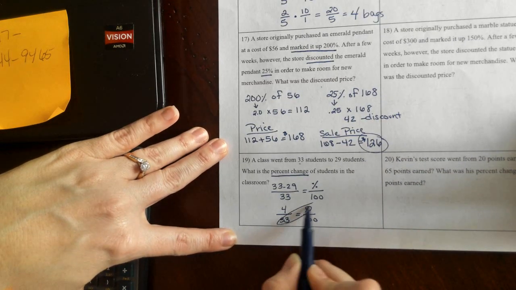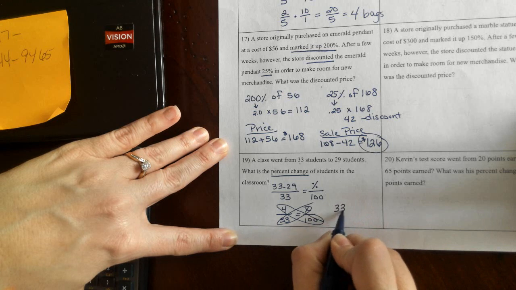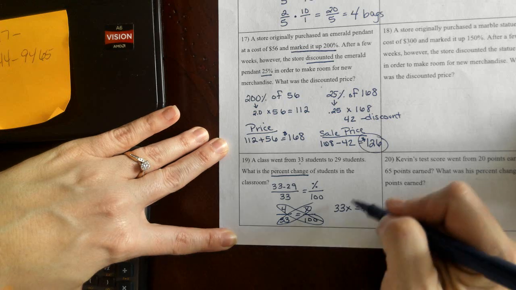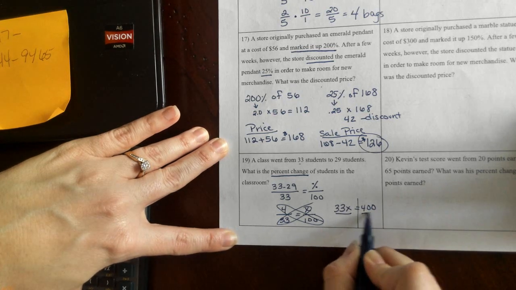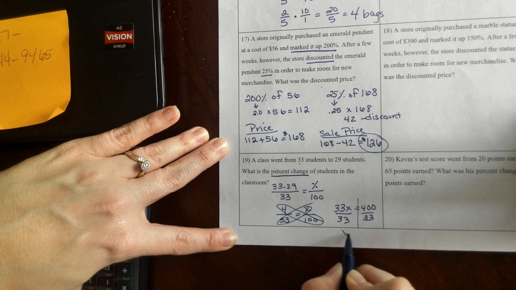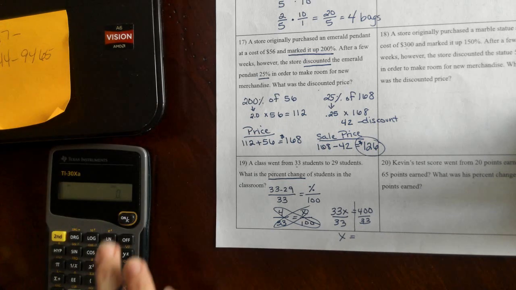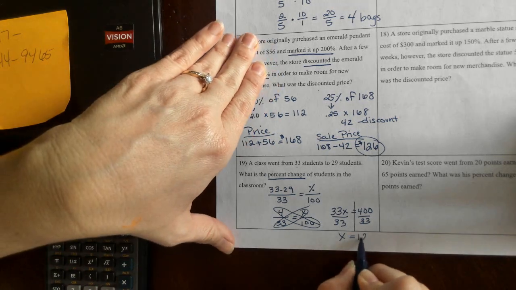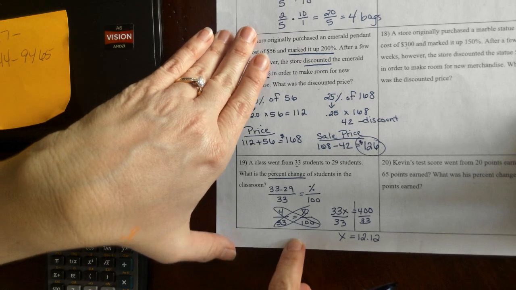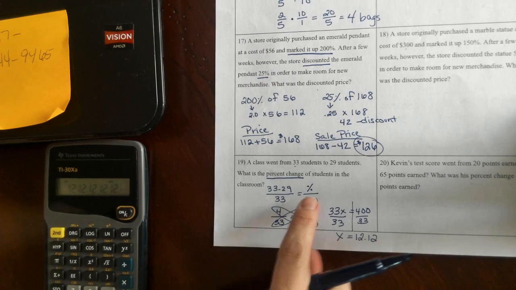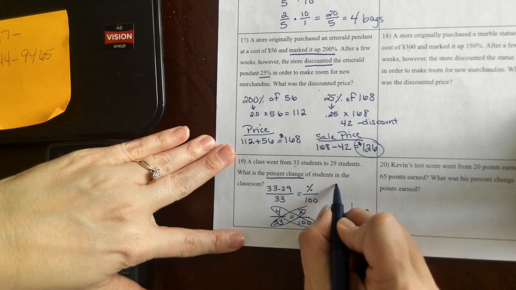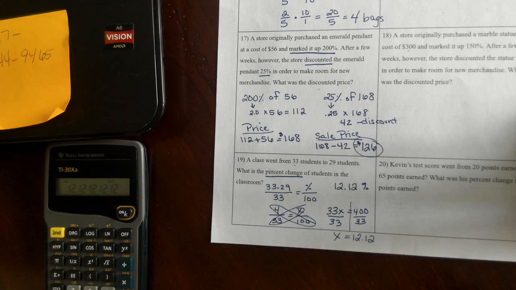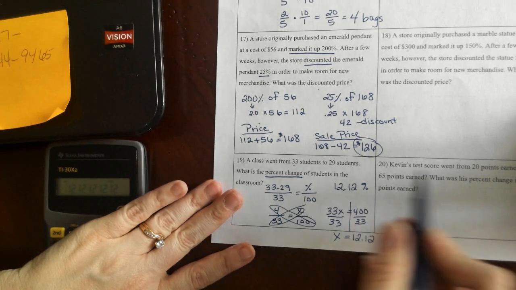Cross multiply. You come up with 33x equals 400. Then we know we have to divide by 33. 400 divided by 33 is 12.12. So now I have to ask myself, can I have 12.12%? Yes, we can. So my answer is 12.12%. It actually is a repeating decimal, change in the students.